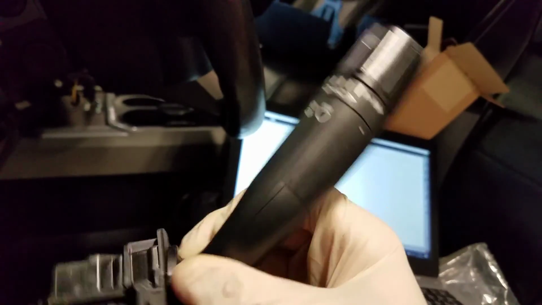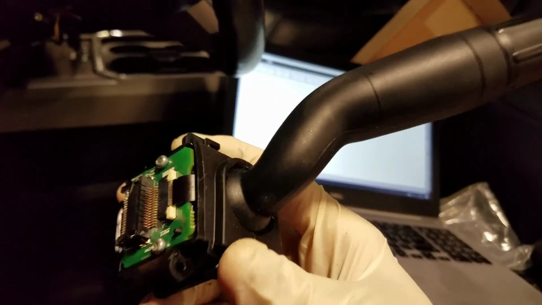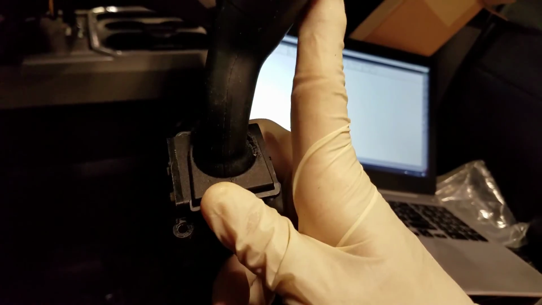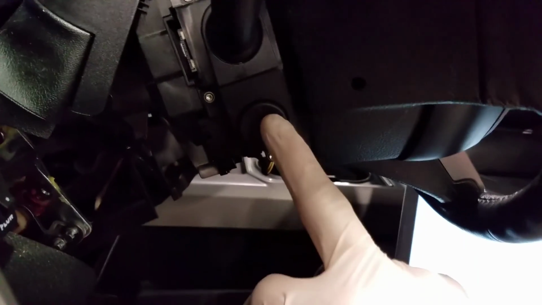I've already gone ahead and removed it because I wanted to double check to make sure that this was going to be the proper repair, because this is the first one I've ever had for a multifunction switch in the new body style. But this ear goes underneath this ear, so I had to remove this switch.